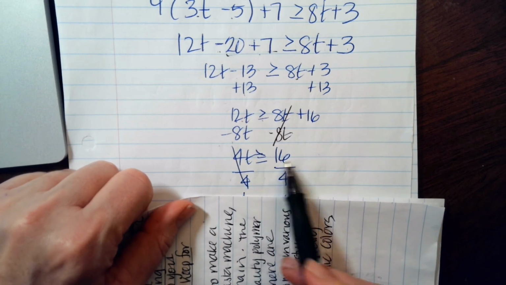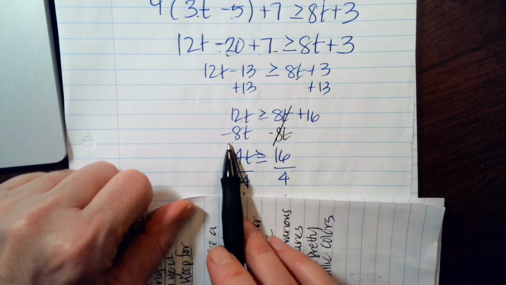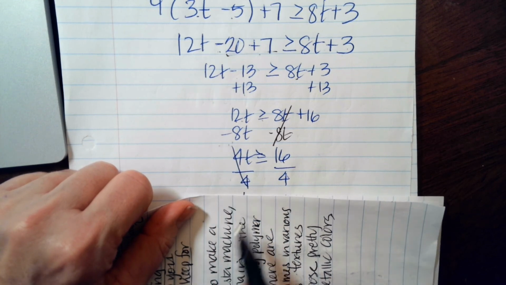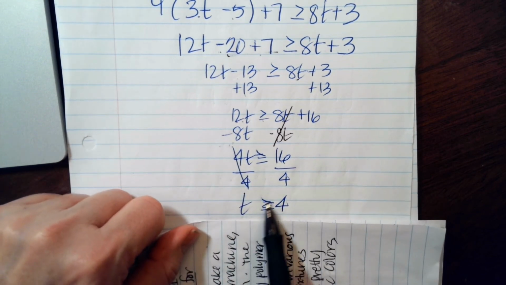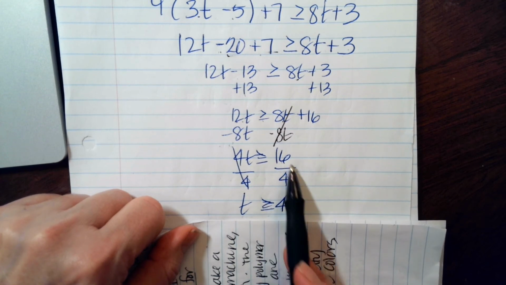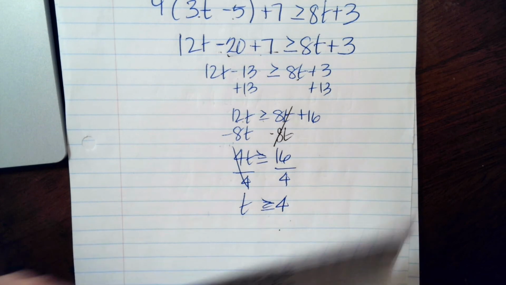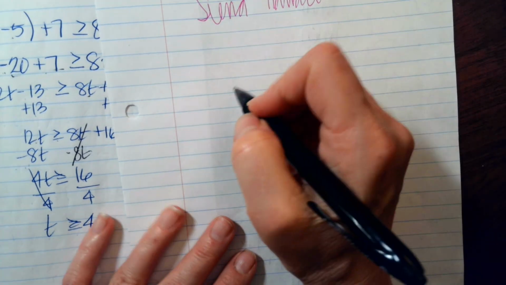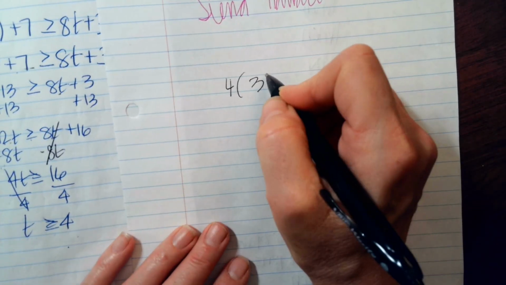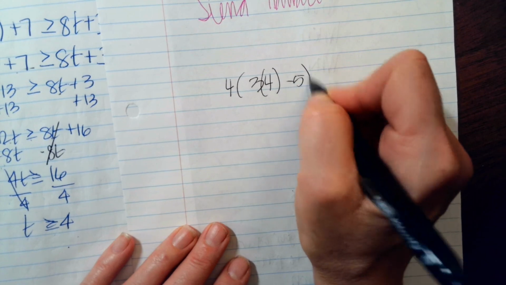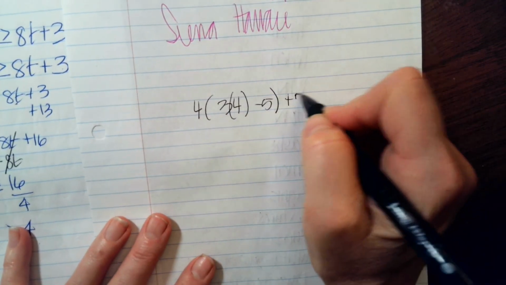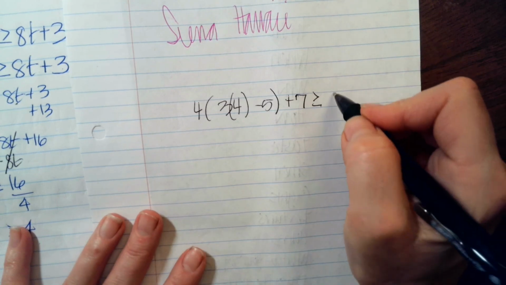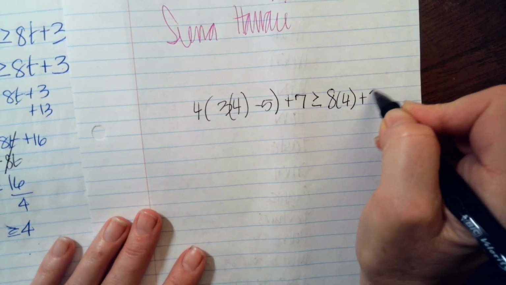Anything I do to one side, I do to the other. This cancels each other out. What's left on this side is t, and then is greater than or equal to 16 divided by 4 is 4. Now if I were to plug it back in, I would do 3 times 4 minus 5 plus 7 is greater than or equal to 8 times 4 plus 3.